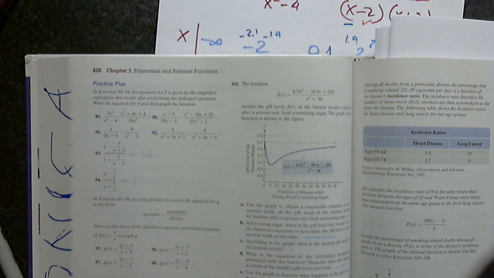So the pH level, assuming it's 6.5, I take a piece of sugar. What happens in the first 6 minutes, the pH level drops dramatically till a certain level, and then it starts coming back to normal, slowly but surely. It takes hours or maybe an hour or whatever, and it gets closer and closer back to 6.5. This is a typical rational function. Okay, now let's see the question.